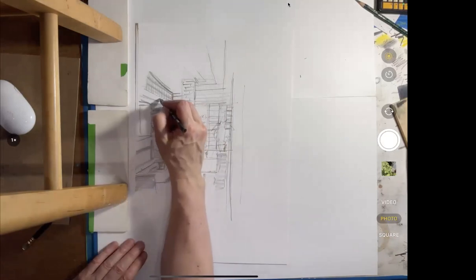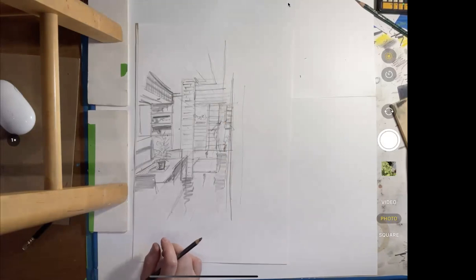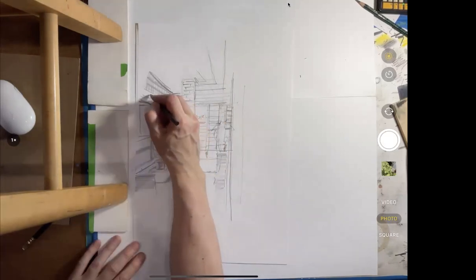It's the triangular, like a triangular vent in the wood.